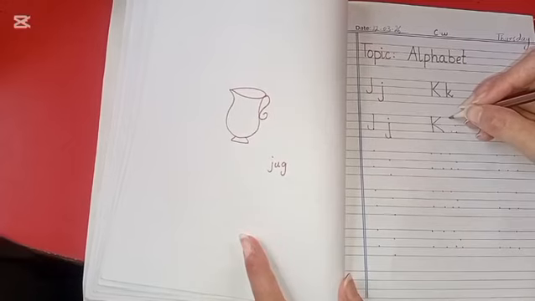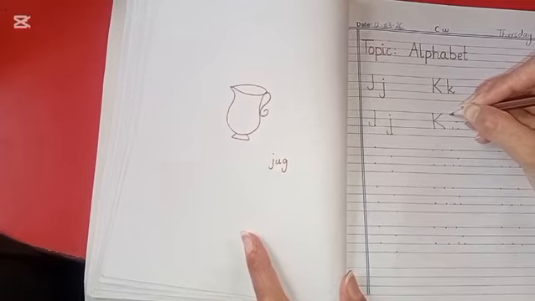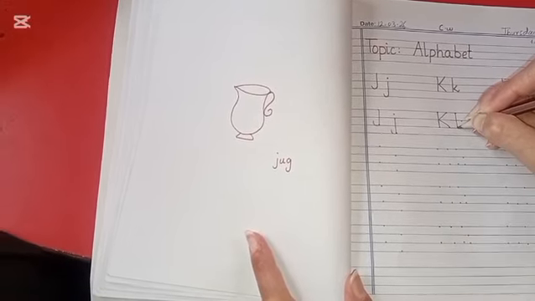Now, write the small letter K. Draw a straight line going down.